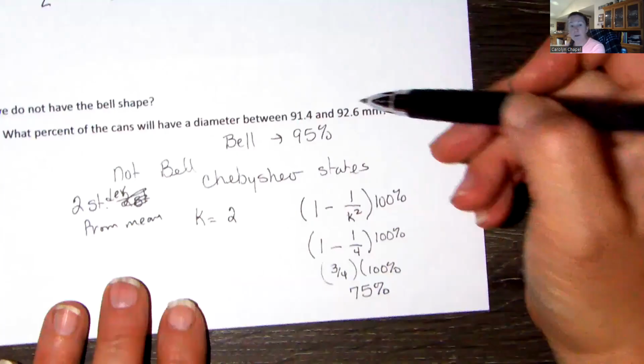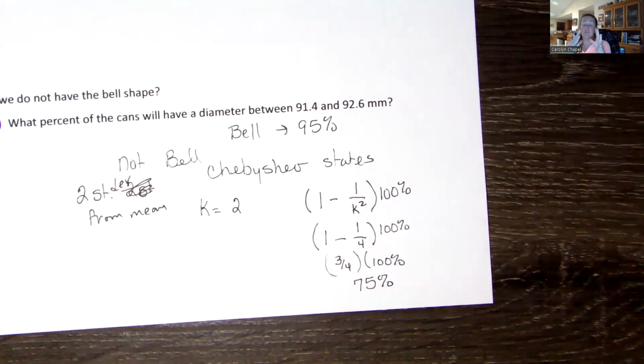Okay, if it were bell-shaped, that's going to push everything towards the middle. So that's where we can get more information in that middle, and notice it tailed off to the ends. If we have no idea what the shape is, it could be U-shaped. So it'd be high on the ends and low in the middle. Chebyshev still says we're going to get at least 75% of our data in that region.